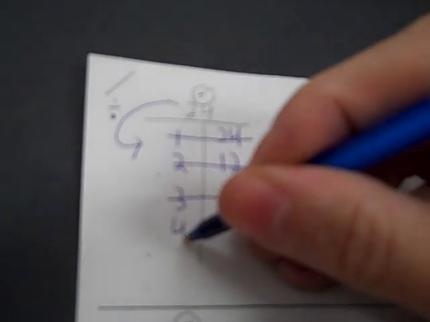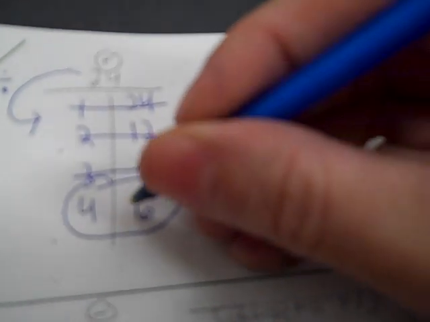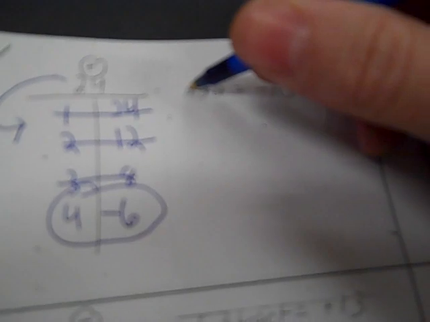Now I put 4 down. 24 divided by 4, 6. So I add 4 plus 6, and that's 10. So I circle those numbers. Now I want to put signs on the numbers. The numbers have to be signed. Now I look at this over here. That 10 is negative, so the larger number 6 has to be negative. Now cross that 10 out because that served its purpose.